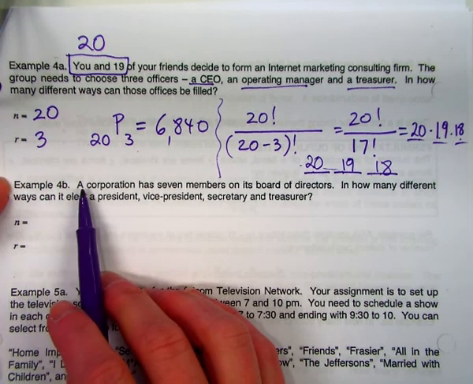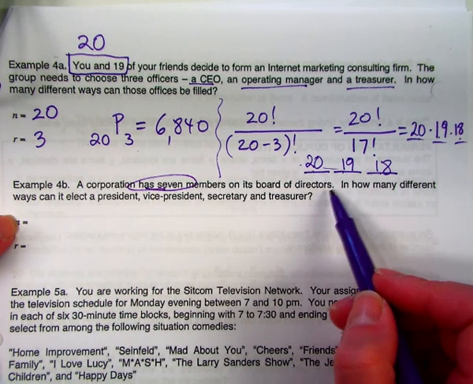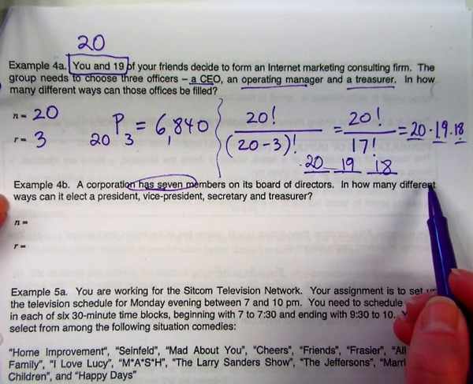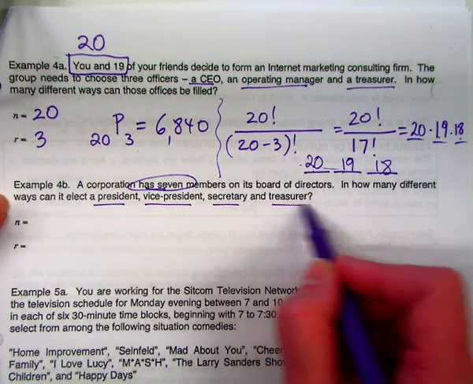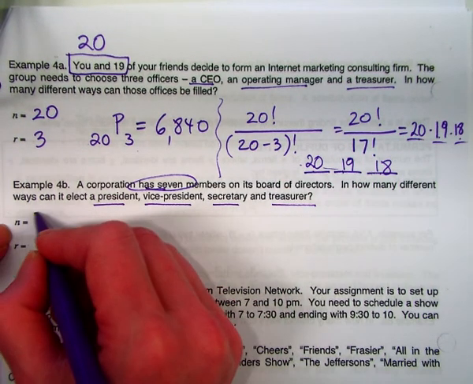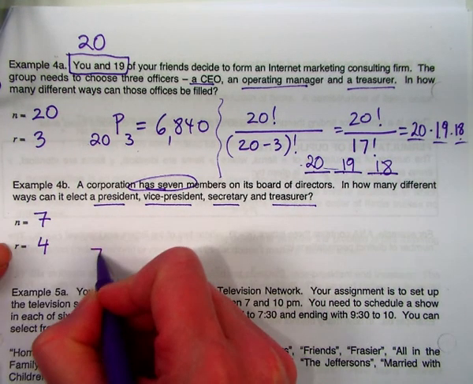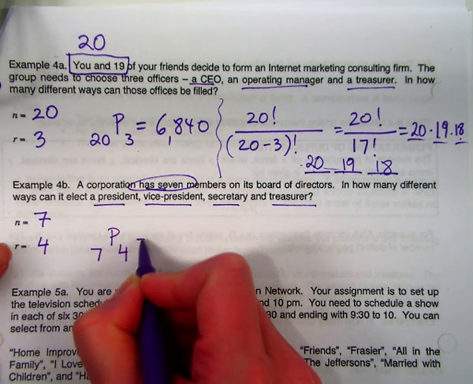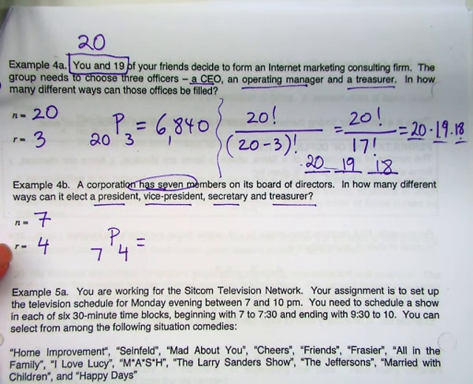Example 4b. A corporation has 7 members on its board of directors. In how many different ways can it elect the president, vice president, secretary, and treasurer? n is 7. So out of 7 people, we are going to be selecting 4. So why don't you guys do 7 P 4? Let's just do calculator for this one. Type this in.